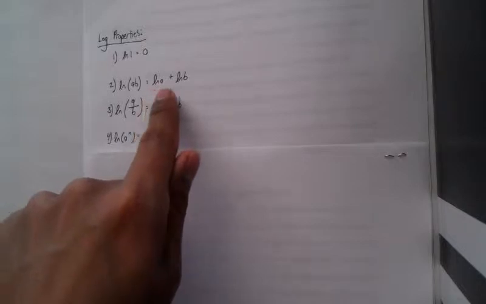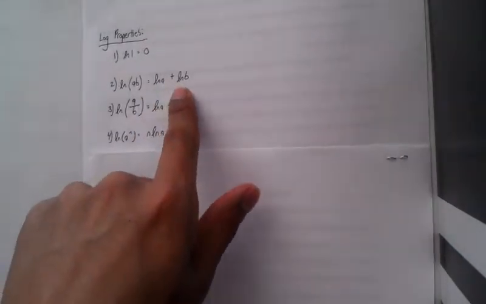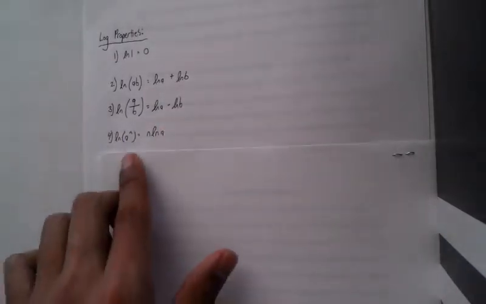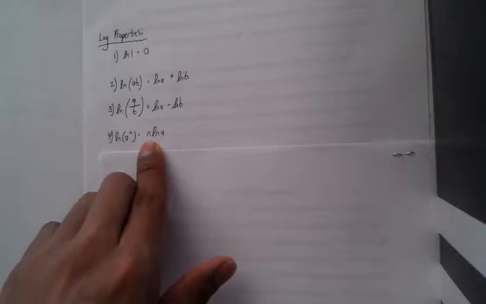2, the natural log of a product, you can separate it into the natural log as a sum. So the natural log of the first term plus the natural log of the second term. Number 3, the natural log of a quotient, you can separate it with a minus sign. And the natural log of some term to the nth power, you can bring that n to the front and treat it as like a coefficient constant.